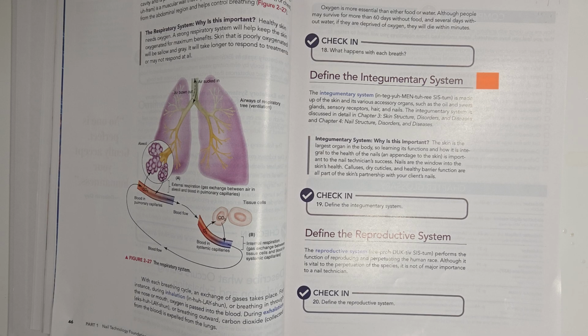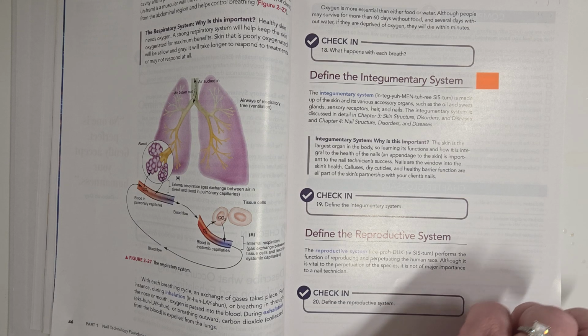I would like to add, though, while the reproductive system is not directly important to the nail tech, a pregnant person should not have anything containing salicylic acid or willow bark on their skin, and that's in a lot of lotions and things. So do keep that in mind. And it's not a minor thing. It can cause some serious problems.